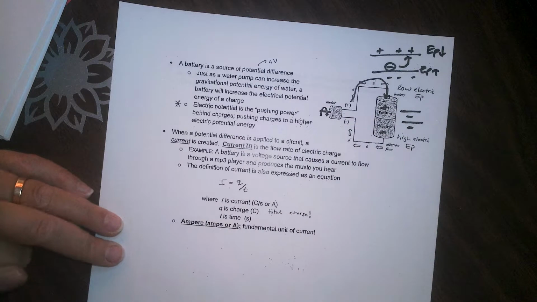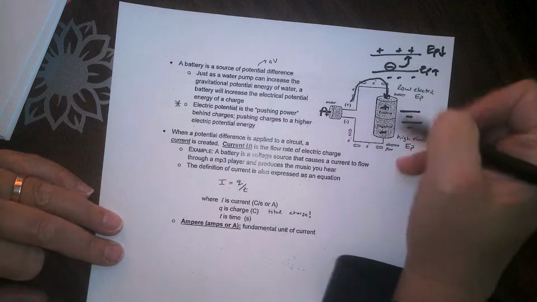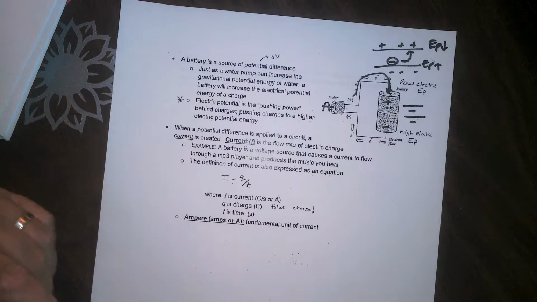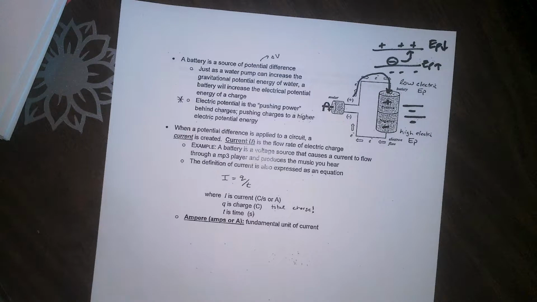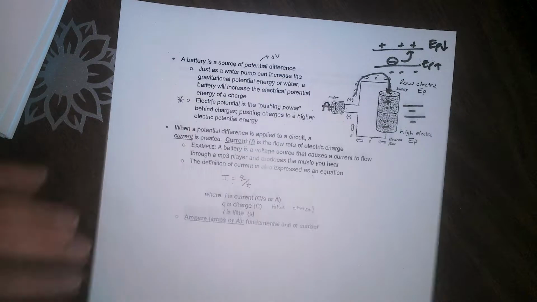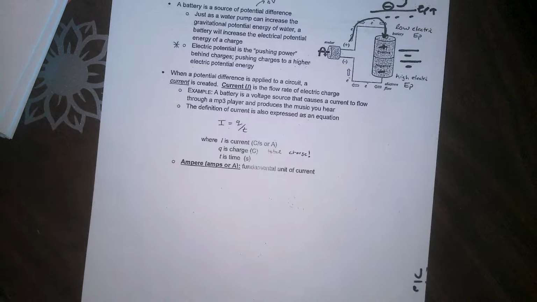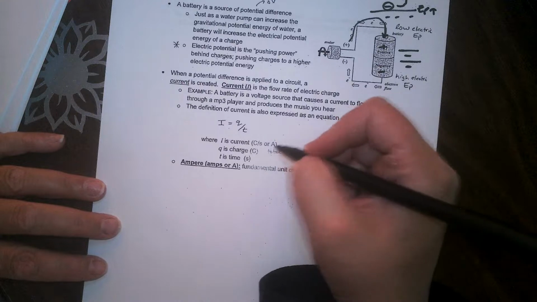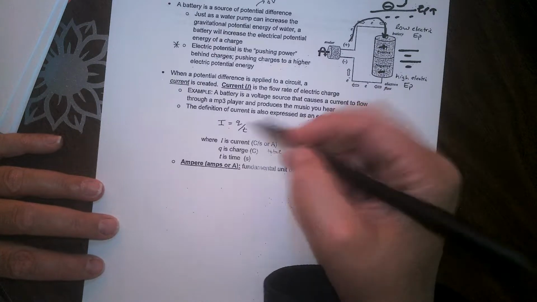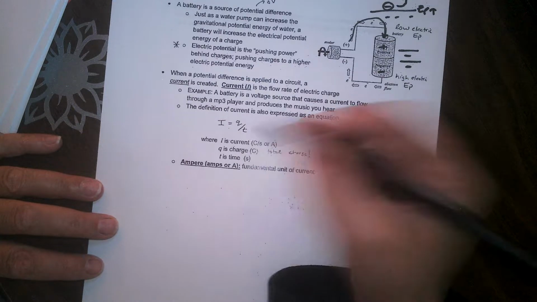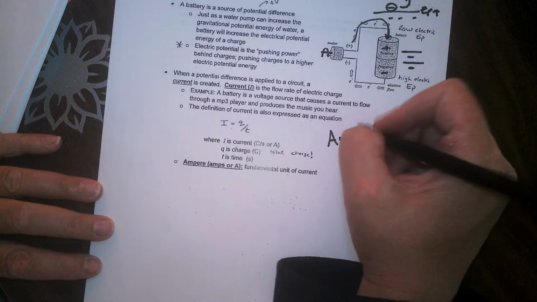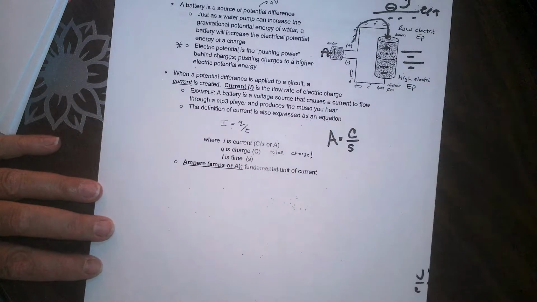When we have this process of this flow of electrons like this, we have a current. So a current is the flow of the charge. And we solve it through I is equal to Q over T, sorry. I being current, and current is measured as an amp or an A. Q is a coulomb, and T is measured in seconds. So we could say that an amp is equal to a coulomb per second.